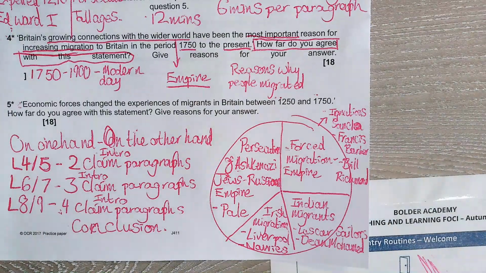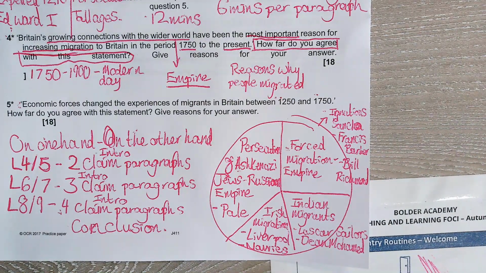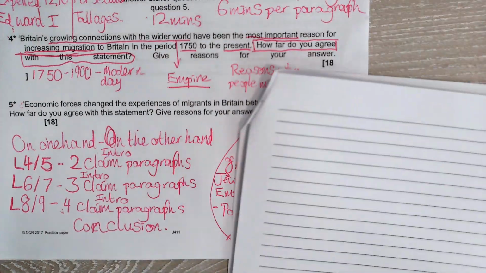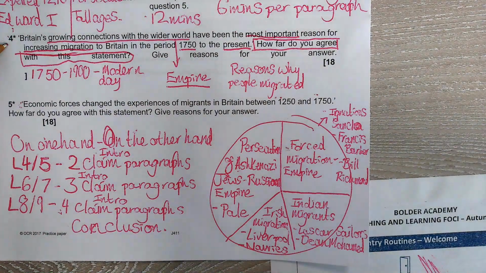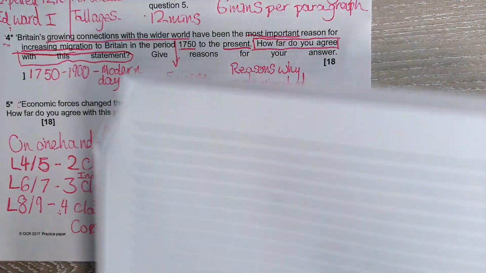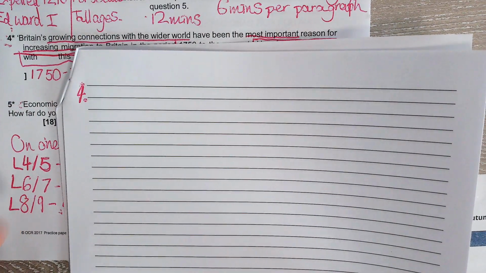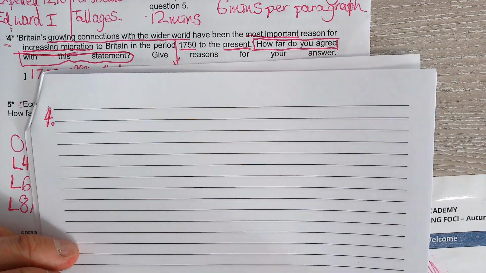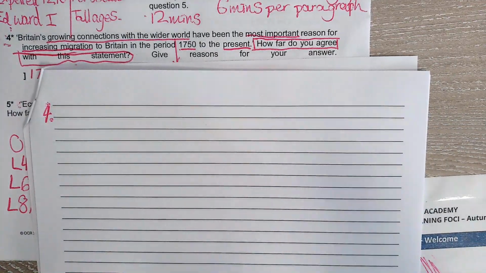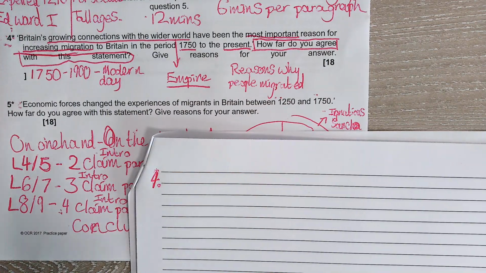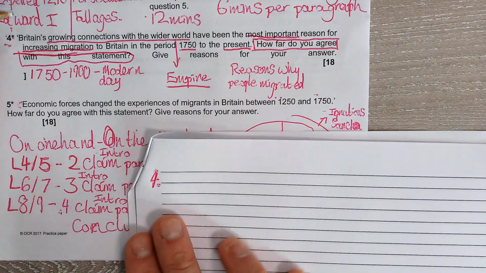Okay, so I've got this now that I can keep referring back to. Like I've said, I'm not going to write a full paragraph for you because we've already seen a claim paragraph, but I am going to show you what this might look like if you're writing an introduction and a conclusion. So the first thing, as always, and it's even more important with this question, is that I write question 4 up here in the side. I'm really clear about which question I'm answering. Now, introduction is really simple. I'm going to use the words from the question and I'm going to show or say how far I agree.